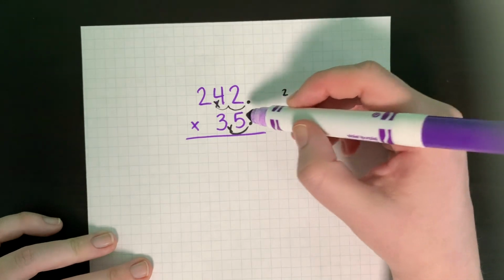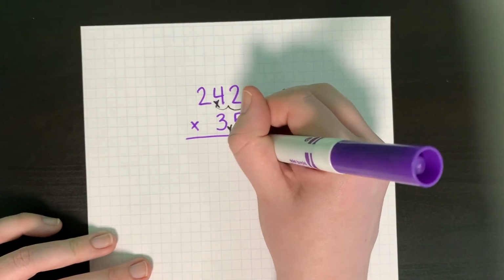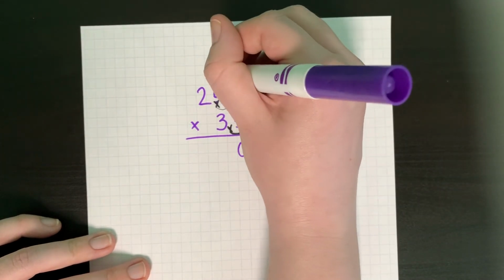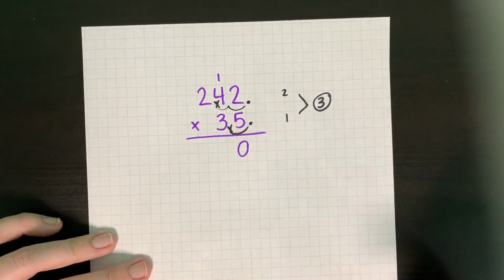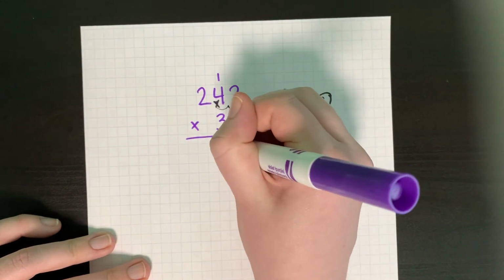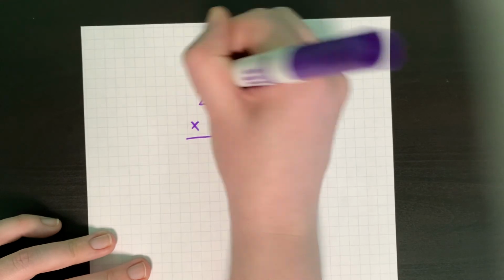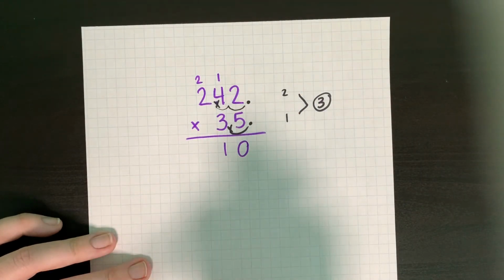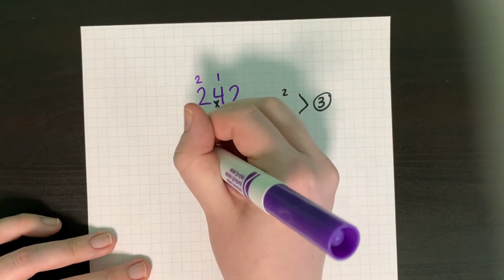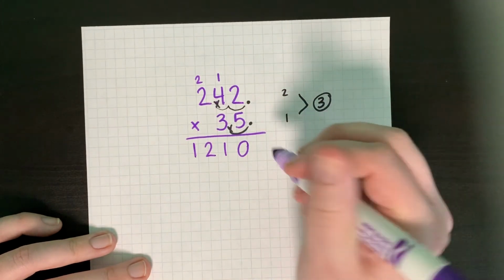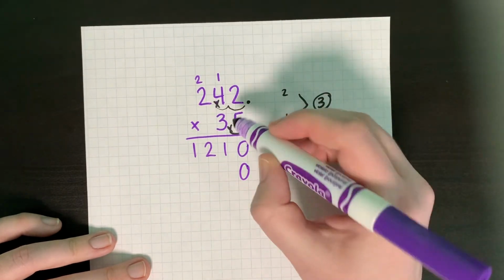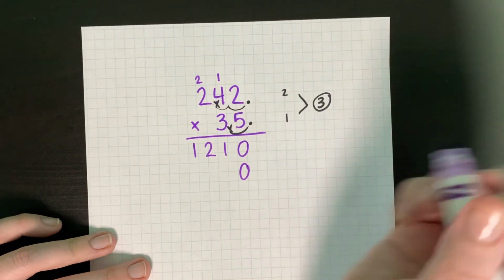So, all right, 5 times 2 is 10. Put the 0 down. Carry the 1. 5 times 4 is 20 plus 1 is 21. Put the 1 down. Carry the 2. 5 times 2 is 10 plus 2 is 12. Okay, and then I'm going to put my placeholder here.